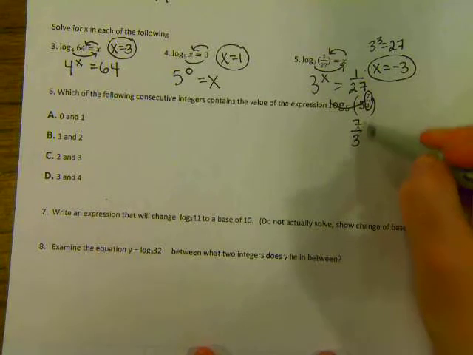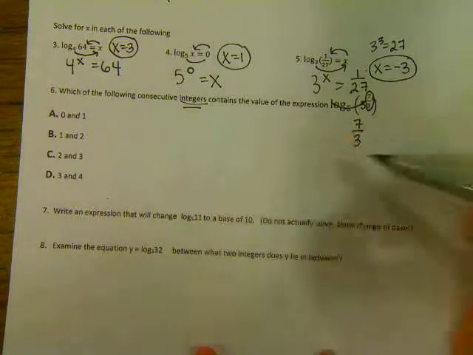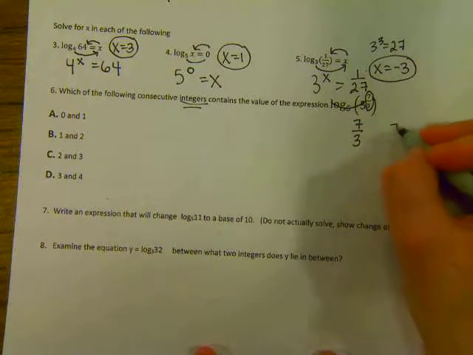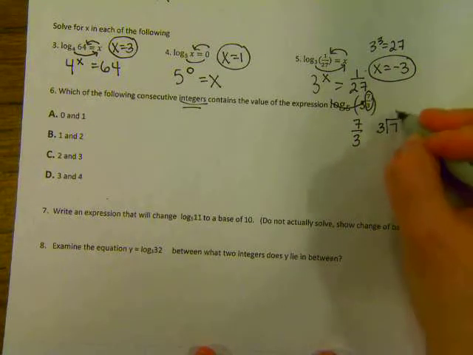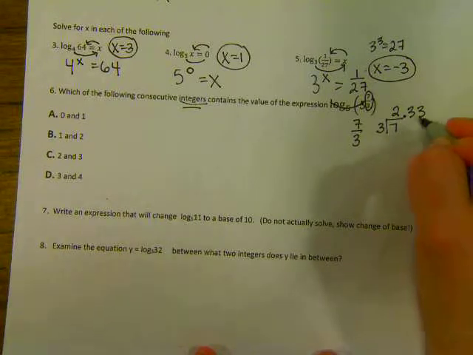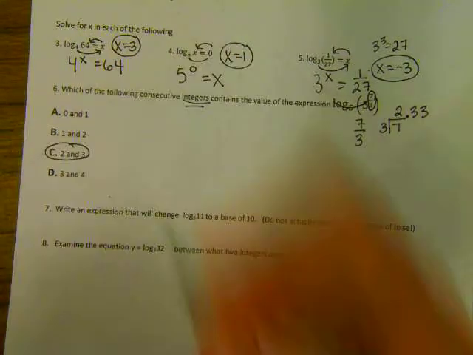Well, this number clearly isn't a whole number. So I'm asking you, between what integers would it be in between? So if we were to kind of divide, 7 divided by 3 is 2.33. So that clearly shows it's going to have to be between 2 and 3.